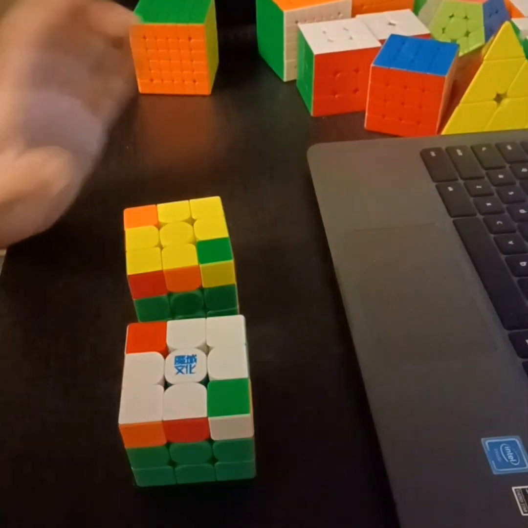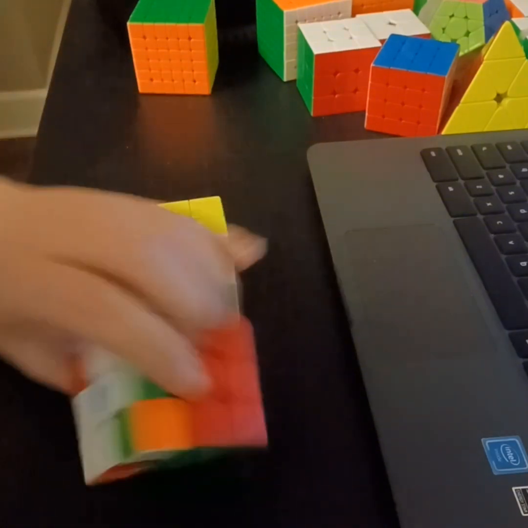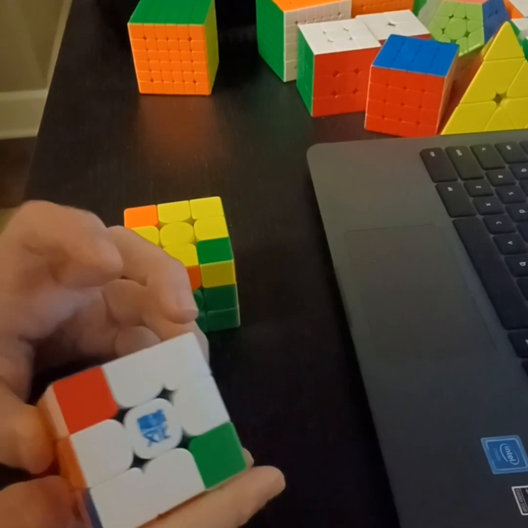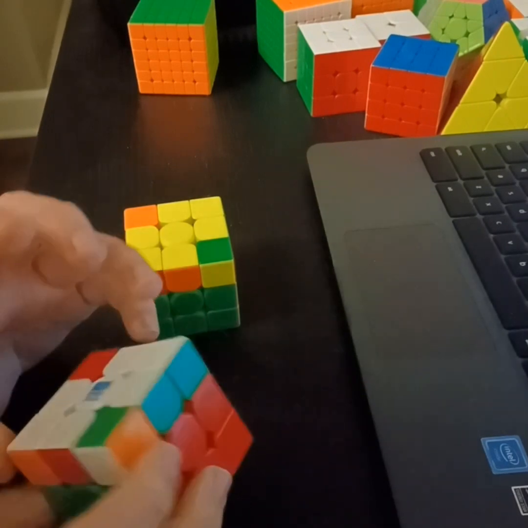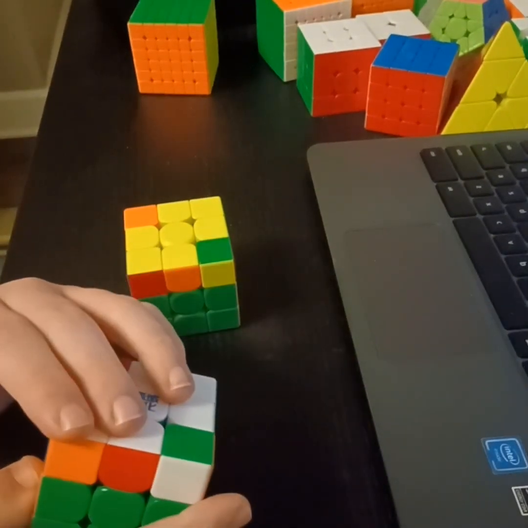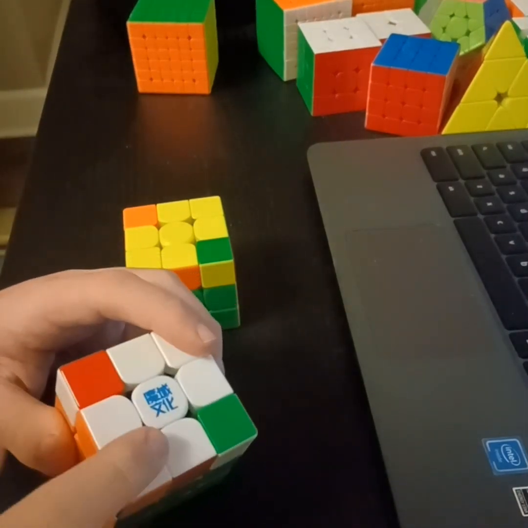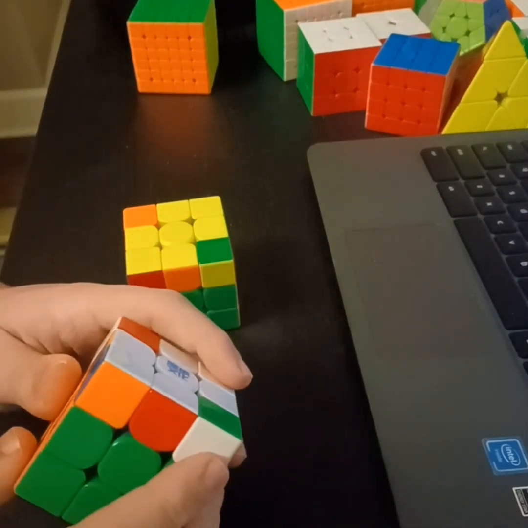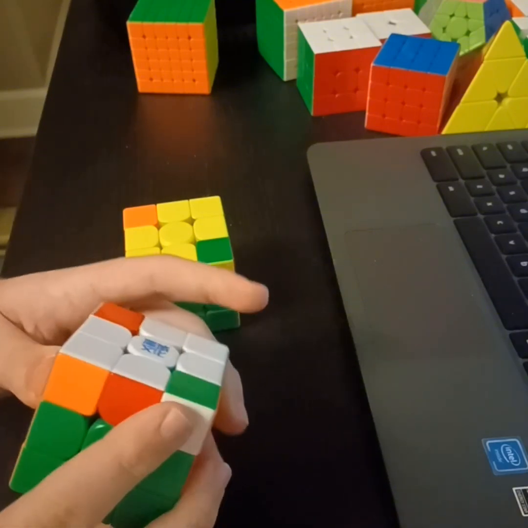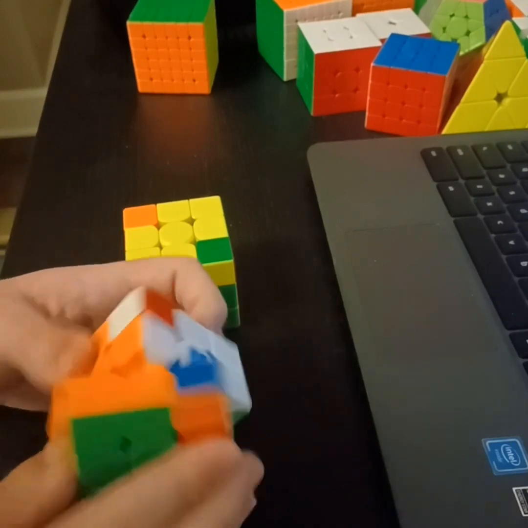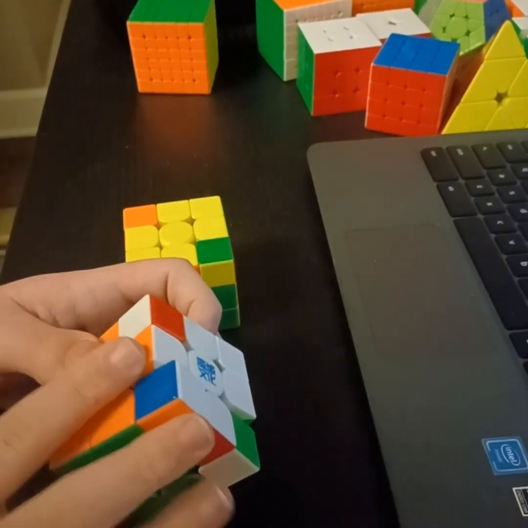Okay, so here are the next cases. For these cases, we still have the block and the opposite block, but for this case, they aren't in the same corner. It is going to be here and here, and this time you want to do it in the direction of the opposite block instead of the edge block.